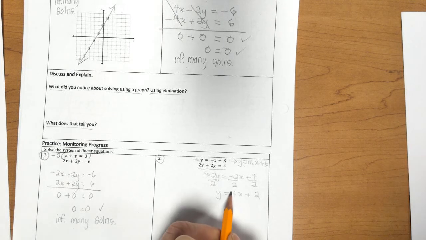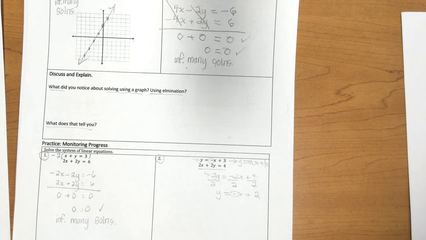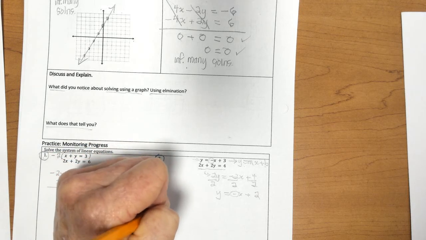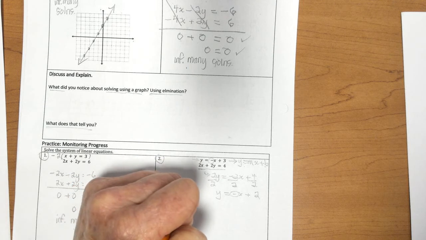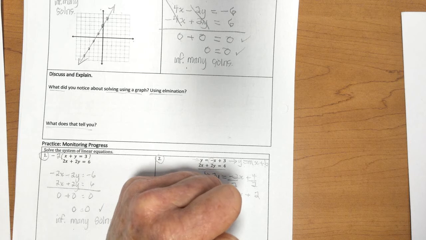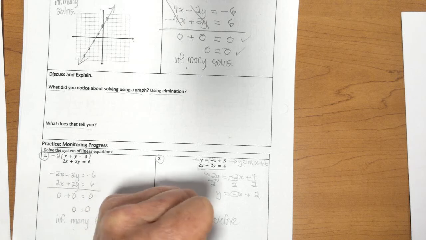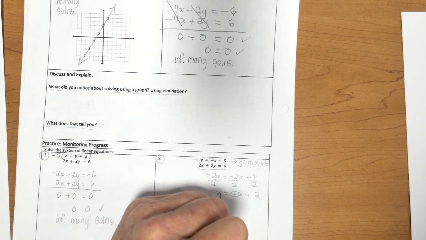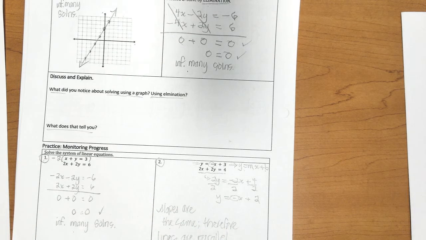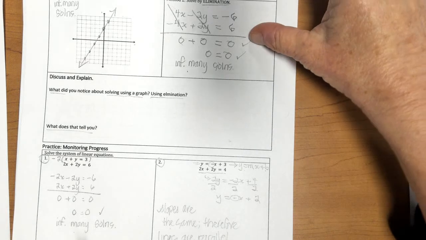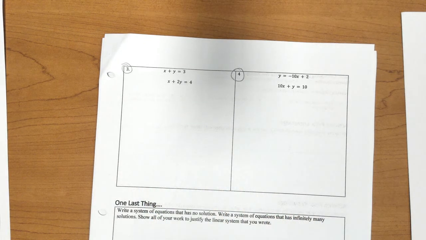So take a look. Negative 1x, negative 1x. What does that tell you? It tells you that my slopes are the same. Therefore, my lines are parallel, and therefore no solution because the lines never cross. So I'm going to go ahead and do number 3 and number 4, and then you can check your work.